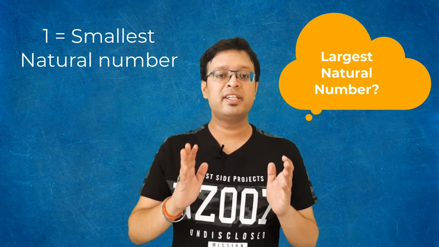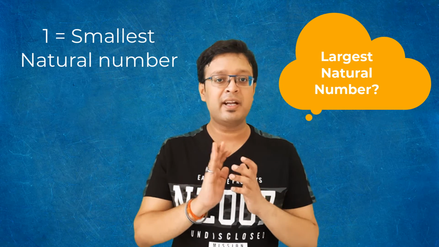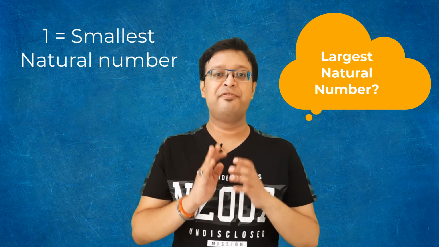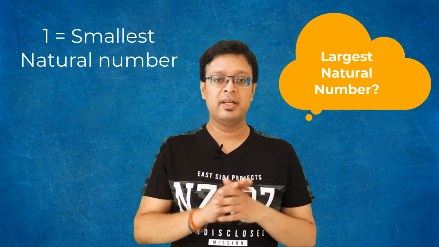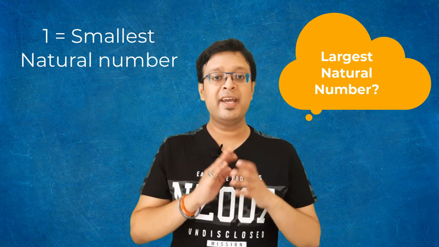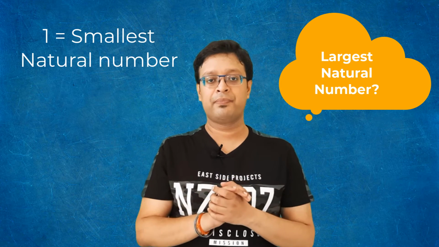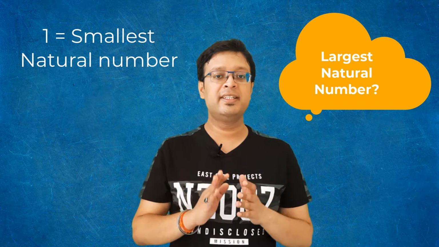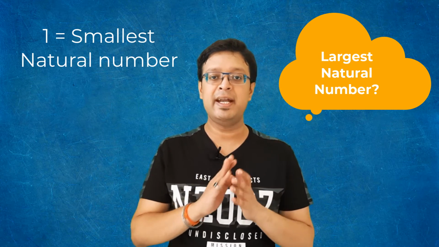We know that 1 is the smallest natural number. Now this leads us to a natural question. What is the largest natural number? Is there a largest natural number? And if there is a largest natural number, then what is it? We can ask this question in another way. At what number does the series of natural numbers end?